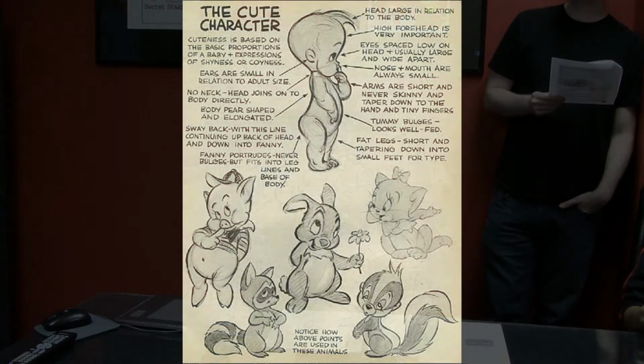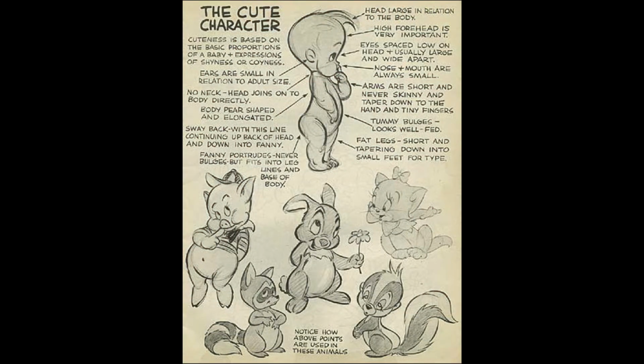And then I just use the Preston Blair, how proportions affect age, and can show who the character is at a glance. With cute characters, this is a young child, and he explains why proportions show who this character is. Large forehead, the features are centered and close together, small ears. And even for us, you can push that proportion more if you wanted to make it even more flashy and cute.